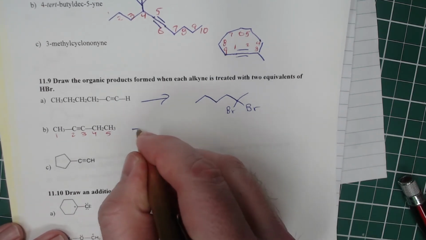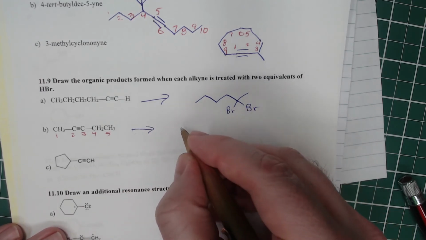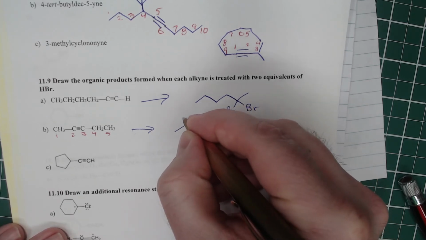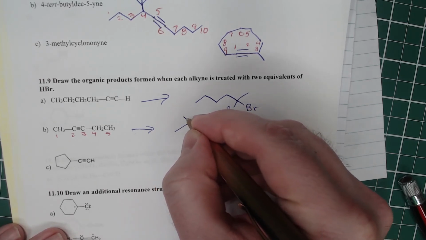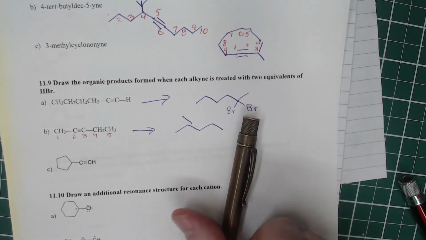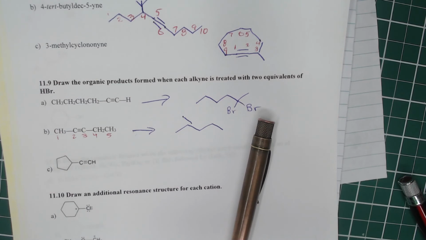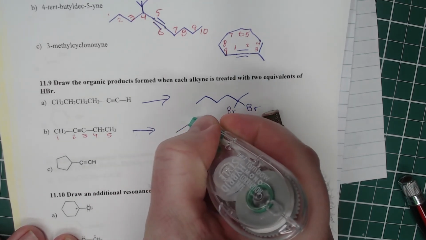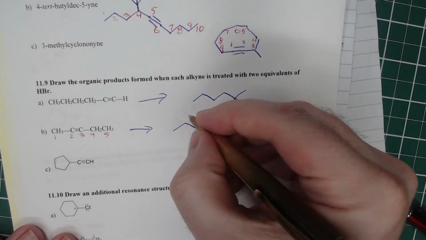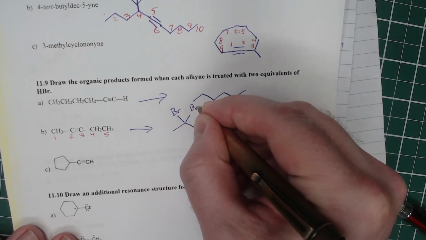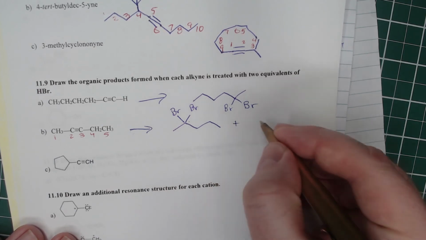We'll either get the 2,2 dibromo or the 3,3 dibromo. So 1, 2, 3, 4, 5. So the 2,2 dibromo, oh, that was ugly. All right, just bear with me for a second. There we go. So we'll either get the 2,2 dibromo or the 3,3 dibromo.